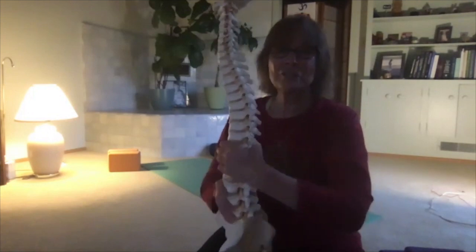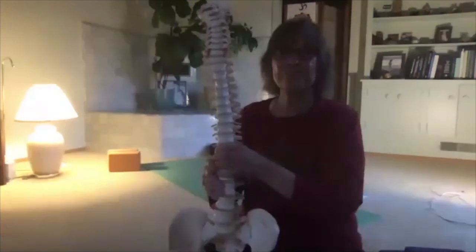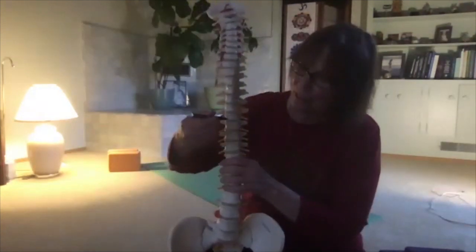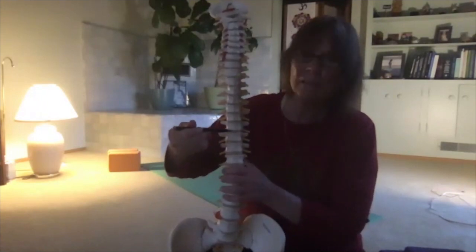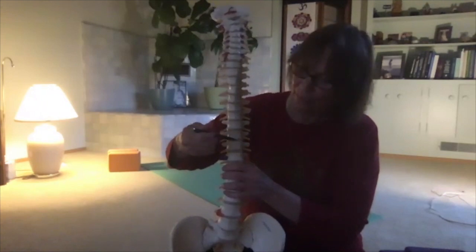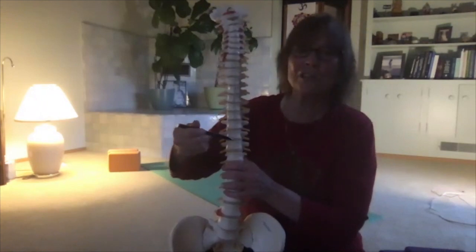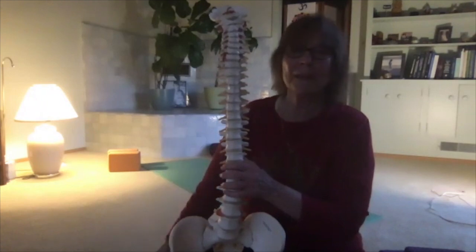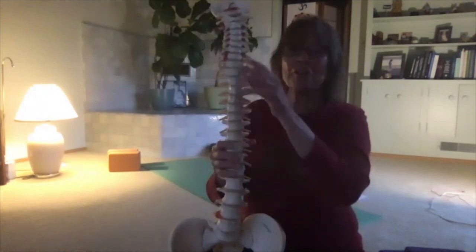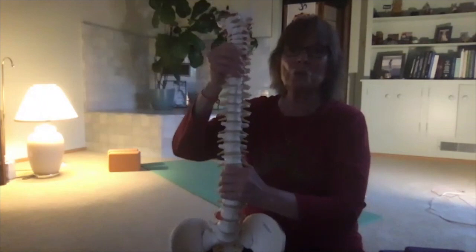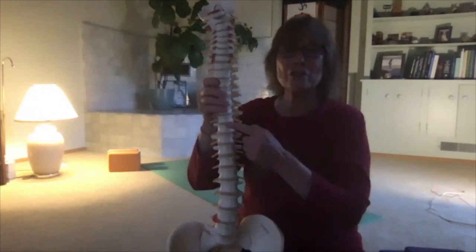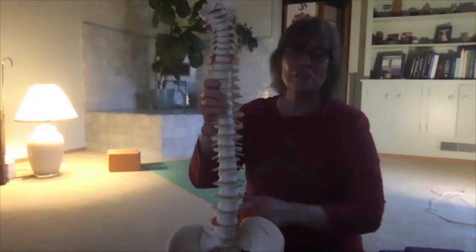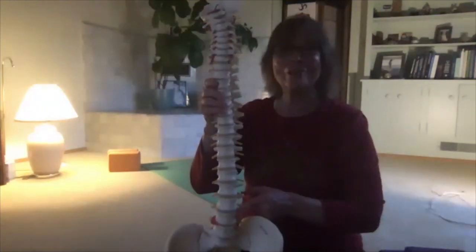So I'm going to look at the front view of the spine. Okay. And you notice those are the bodies of the vertebrae. And those are the discs between, the intervertebral discs that are sort of tan in color. The discs make it possible for the spine to move and to be like shock absorbers. Without those discs, it would all be one bone. There wouldn't be any movement possible. There'd be no Triyoga.